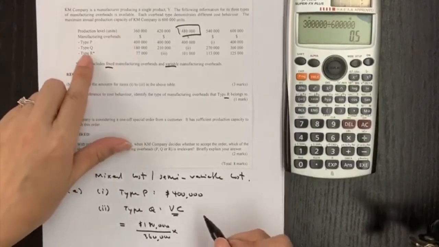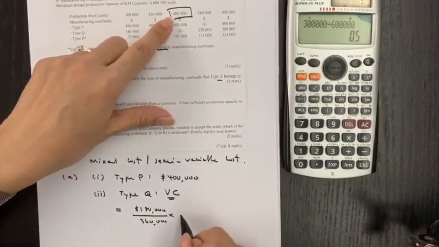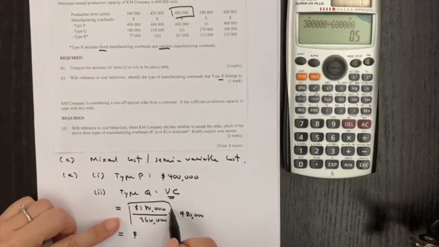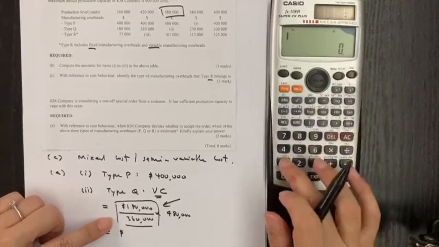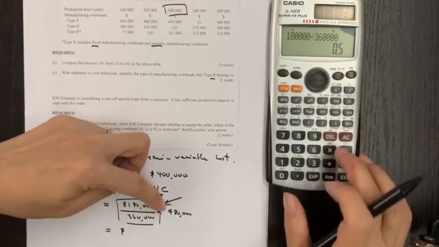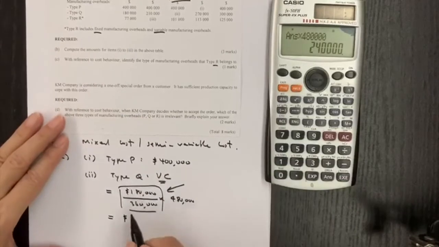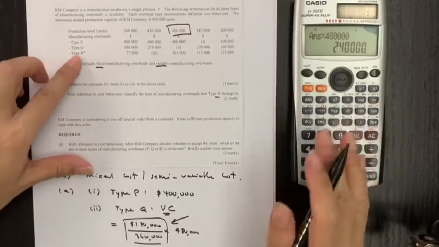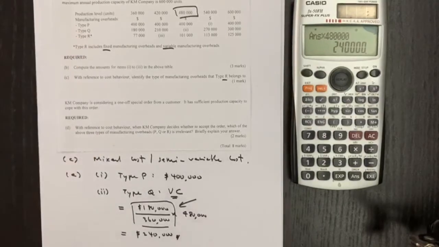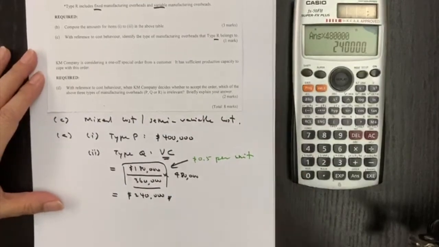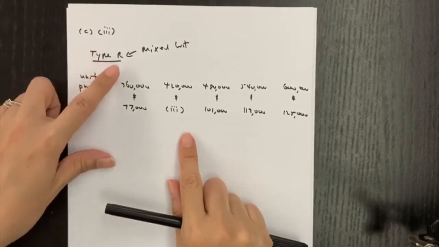And now Q is here, 0.2 is here, 0.2 is 400, 0.2 is 480. So this is how I work out variable cost per unit. Okay, let's check. 180,000 divided by 360,000, yes, I get 0.5, and then now units produced is 480,000. So this is the answer for type Q, 240,000. Q is a kind of variable cost, so whenever we get the same variable cost per unit, here 0.5 per unit.